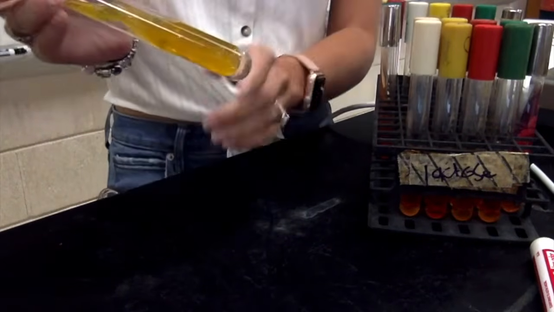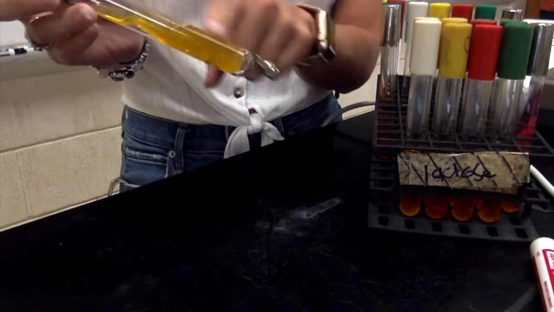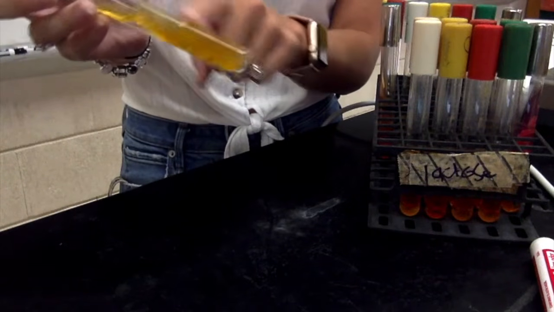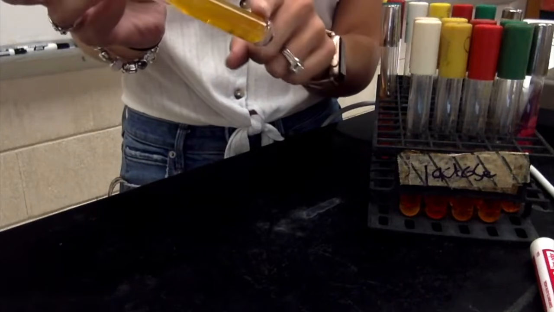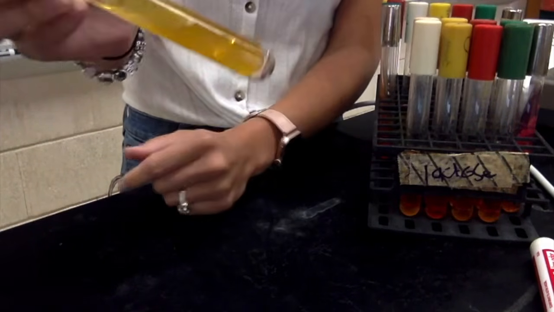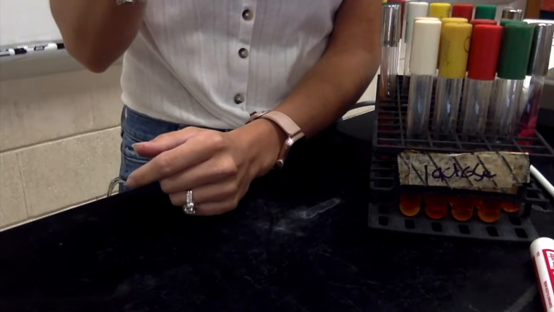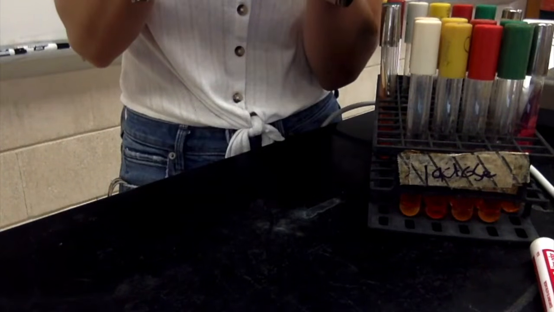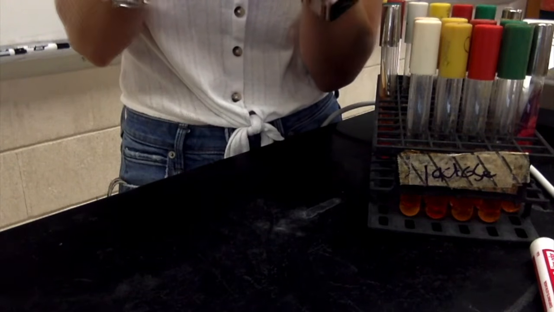Now, normally Citrobacter freundii would give you black colonies, and if I let it go a little longer, it might give us a black test tube, but it's not today. Normally you would get black H2S production for Citrobacter freundii. You can see there's a little bit of black starting to form inside of the tube, but it's going to be kind of hard for y'all to see.